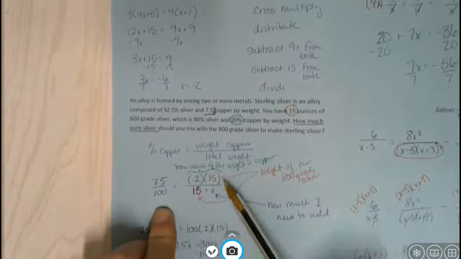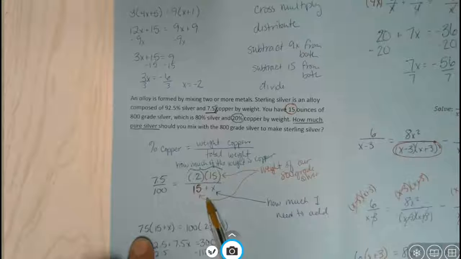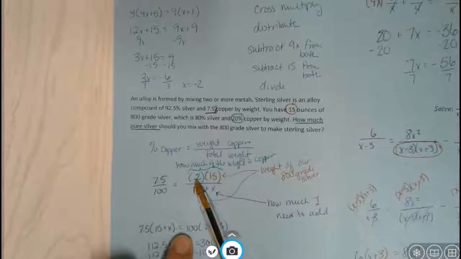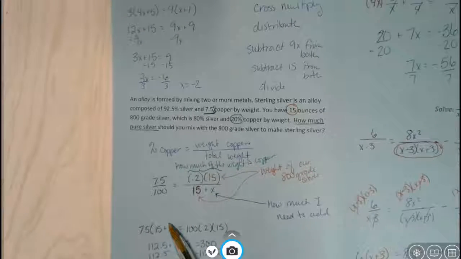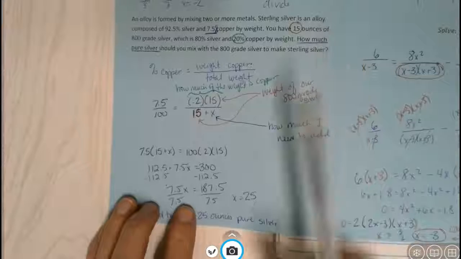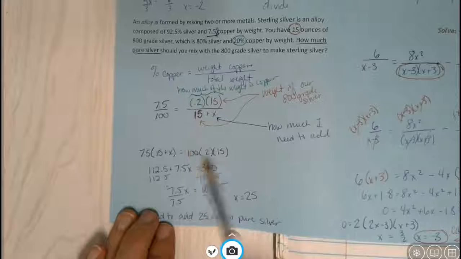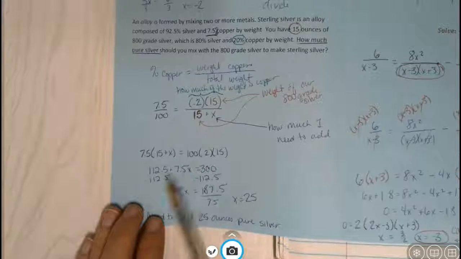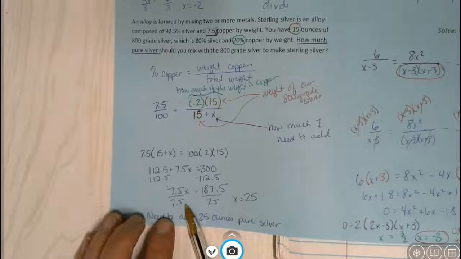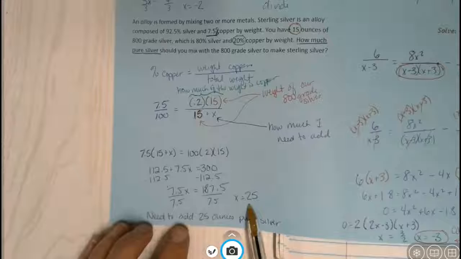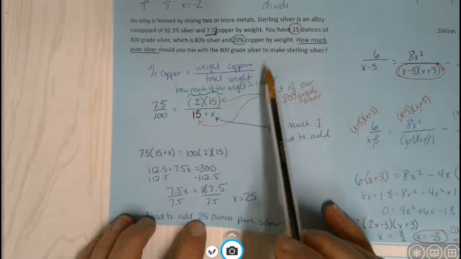So I can go ahead and I cross multiply. So I have my 7.5 times (15 plus x) equals 100 times 0.2 times 15. Well, this is just some calculator work. And I can distribute over here on the left side. So I end up with 112.5 plus 7.5x equals 300. Again, just calculator that. So to get x by itself, I subtract that 112.5 from both sides, and then I divide by 7.5. So I end up with 25. So I know I would need to add 25 ounces of pure silver in order to make sterling silver.